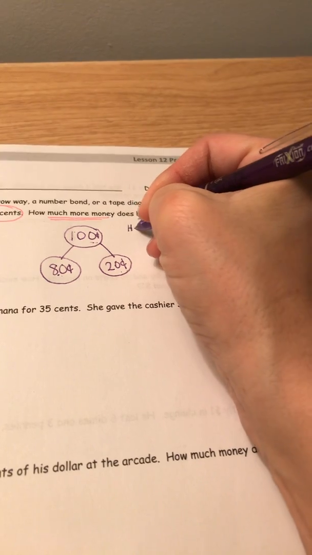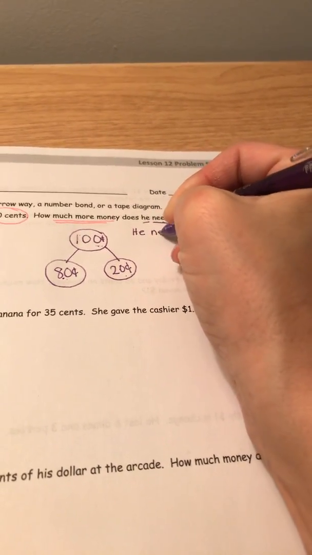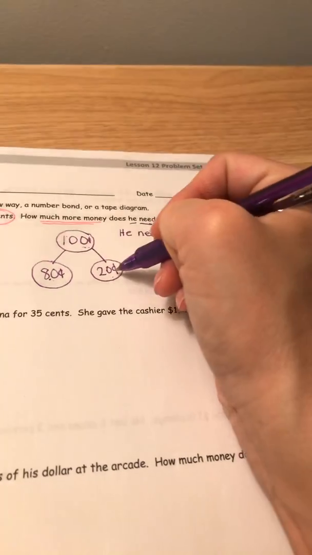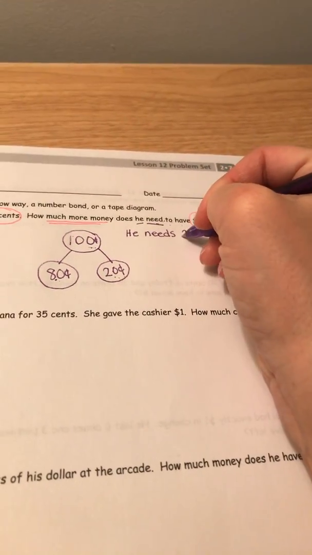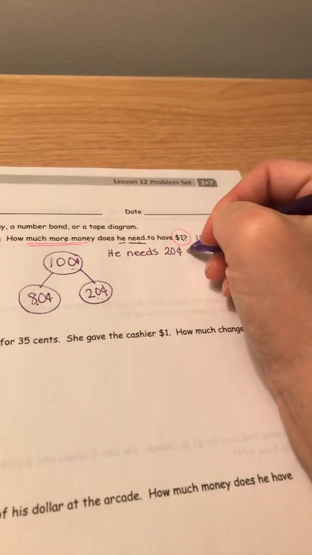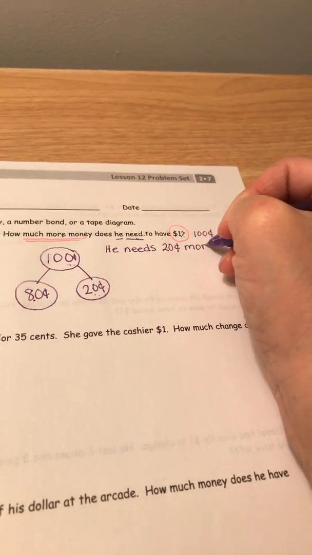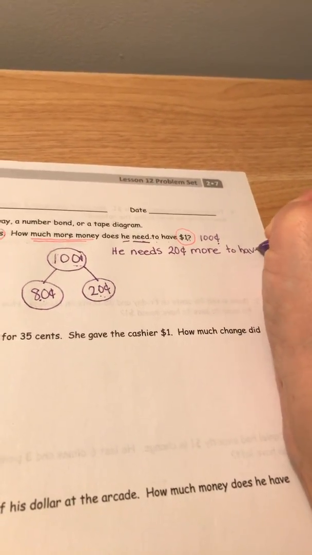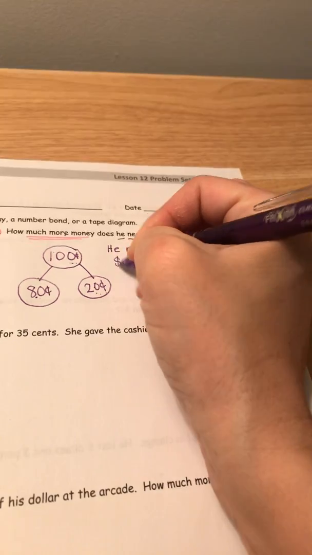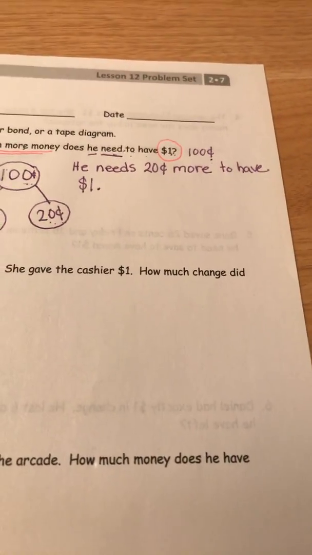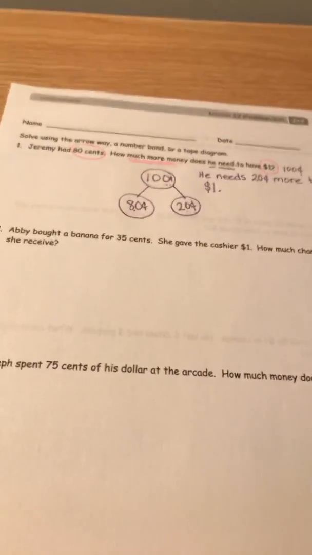He needs, and I'm going to take out to have. I'm just going to add 20 cents more to have $1. There it is.